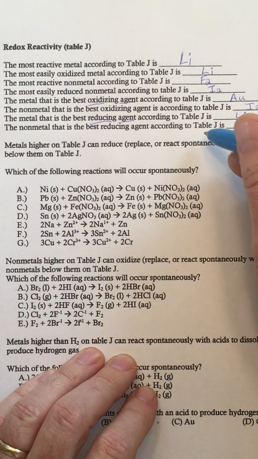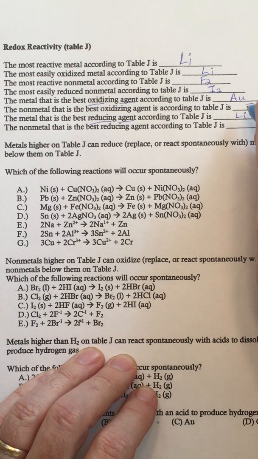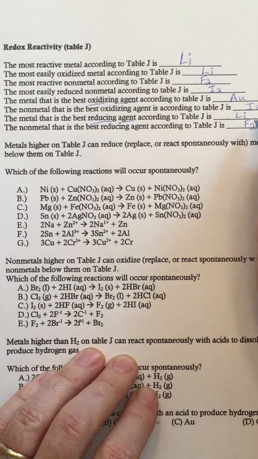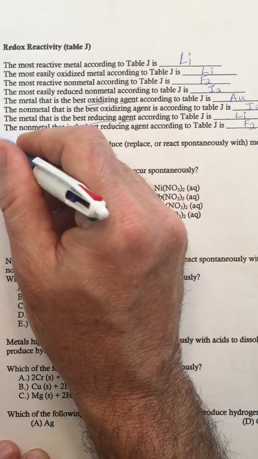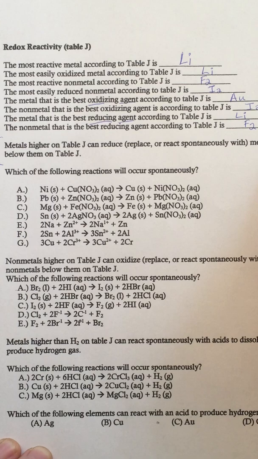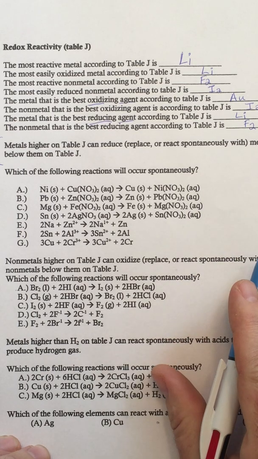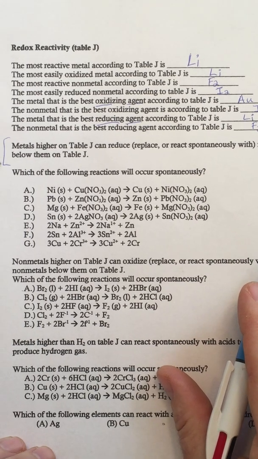The nonmetal that is the best reducing agent according to Table J is going to be at the top. So that would be, I almost said iron, fluorine gas. This next section here is only a statement. I don't really like the way they put it, but it's just to have you realize what's going on.